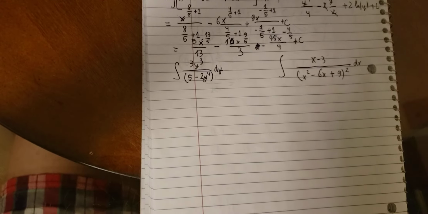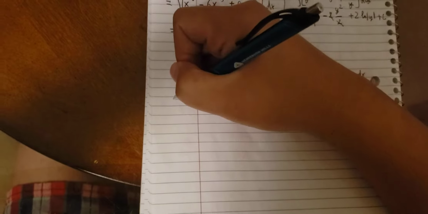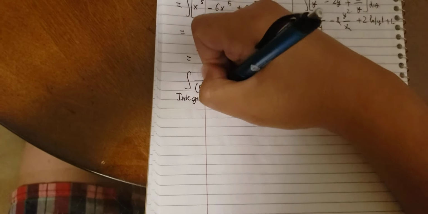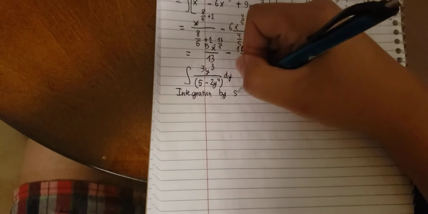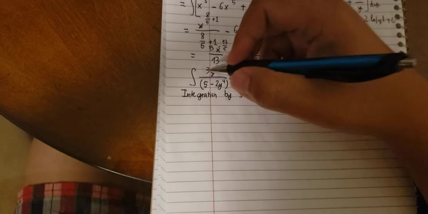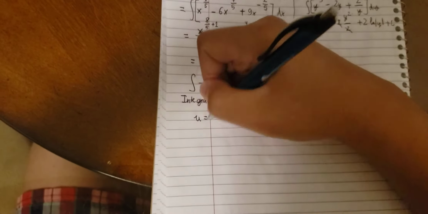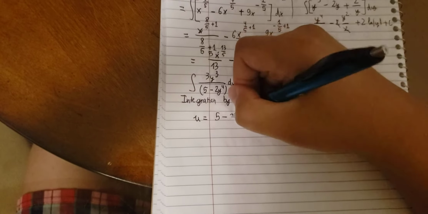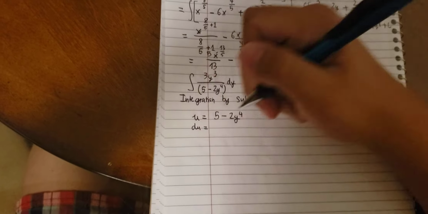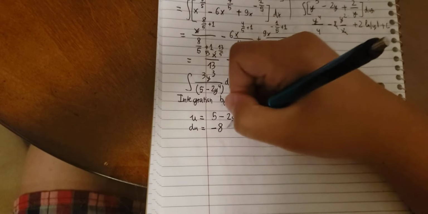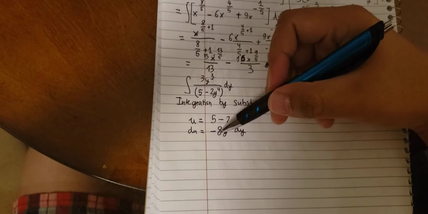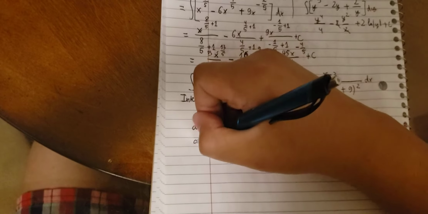Question number 3. In this situation, we can use integration by substitution. So we put u equals 5 minus 2y to the power of 4. du, we get negative 8y to the power of 3 dy. Later we divide both sides by negative 8.